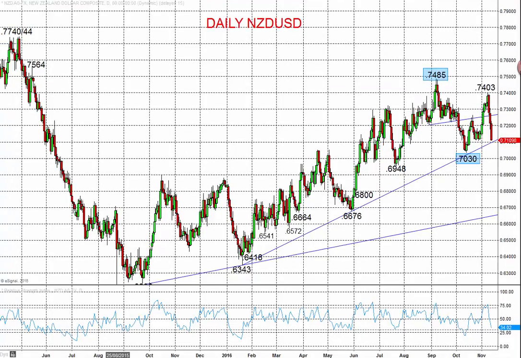If we go into the New Zealand dollar now, similar setup. The market had already exhibited this mini head and shoulders pattern in here, but that was kind of neutralized by the push high that we had here in early November.